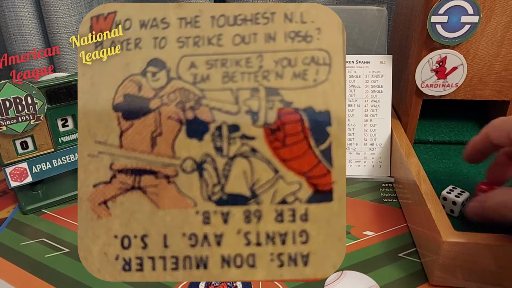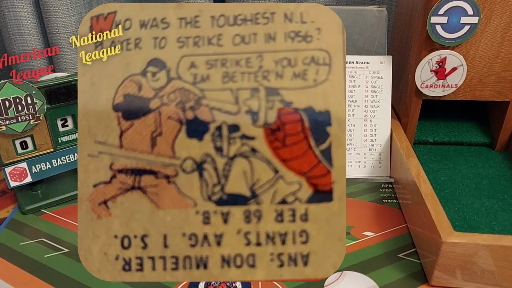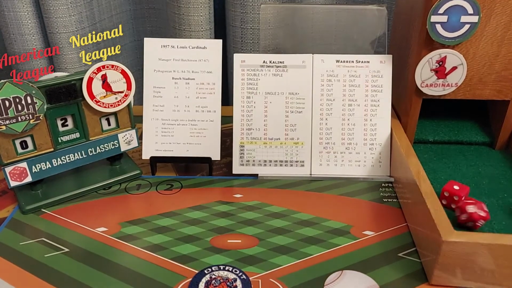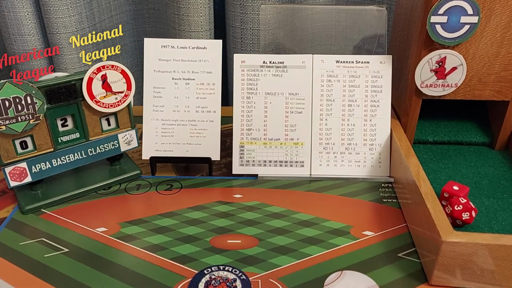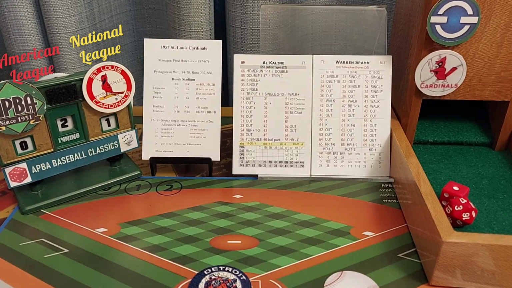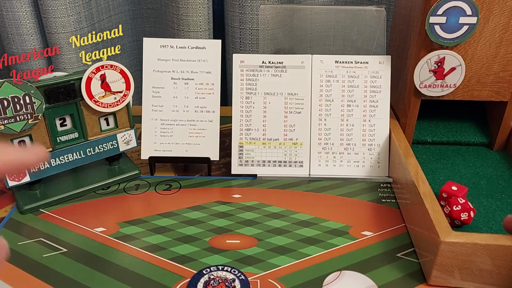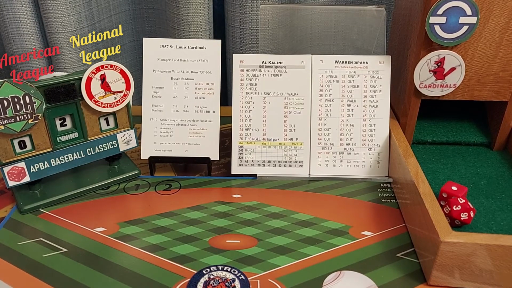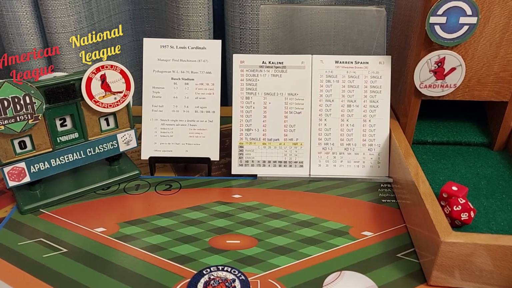Very talented young right fielder for the Detroit Tigers leads off the top of the second for the American League, Al Kaline. Here's a pitch from lefty Warren Spahn. 1-2 is a walk on the 20-sided die. Is a 1, I believe that's how that goes. It's higher than 1, so he's out. Fly ball to left field. 1 away.